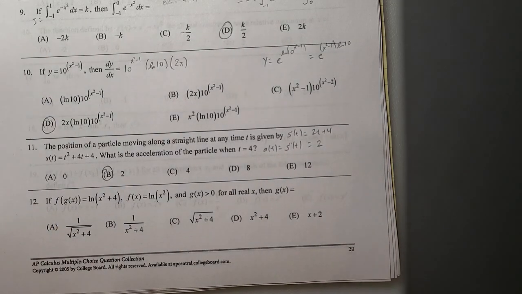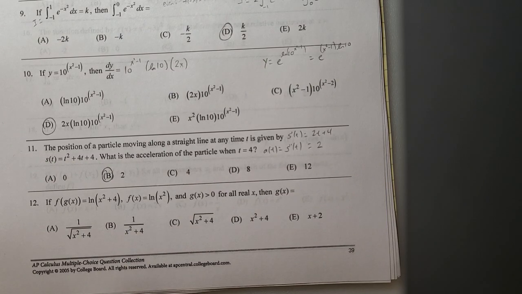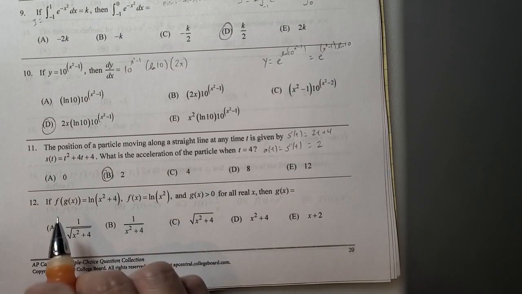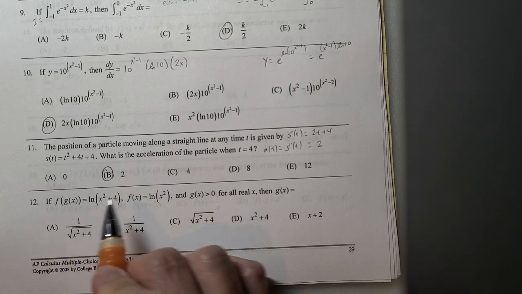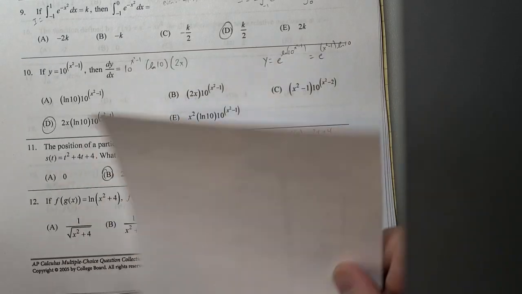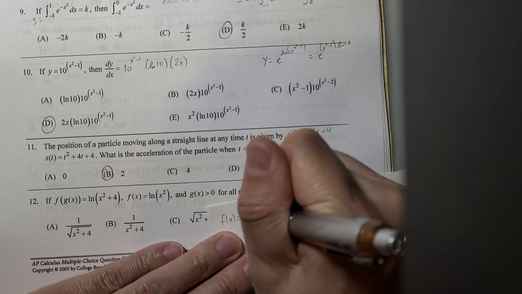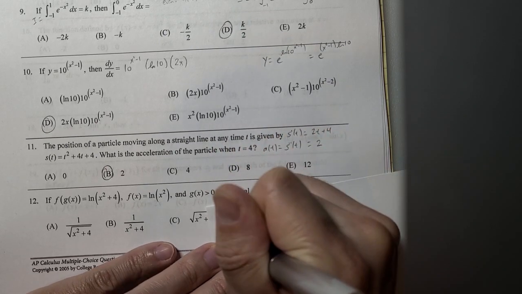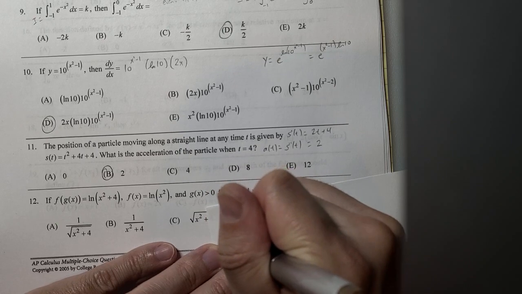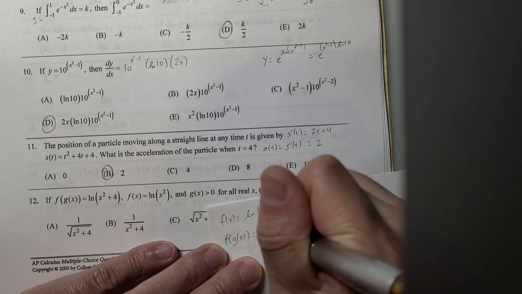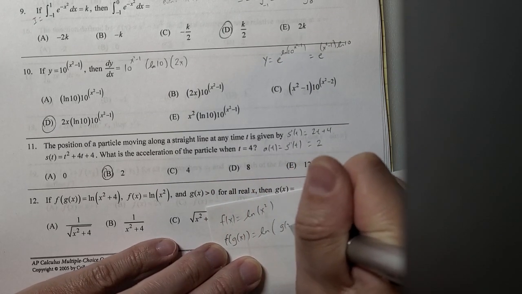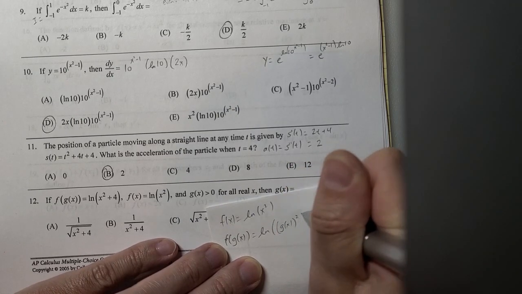Composite function means whenever there's an x for f, we plug in g. So if f of x is equal to ln of x squared, f of g of x should be equal to ln of g of x quantity squared.